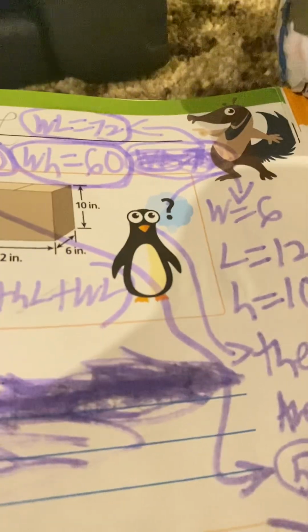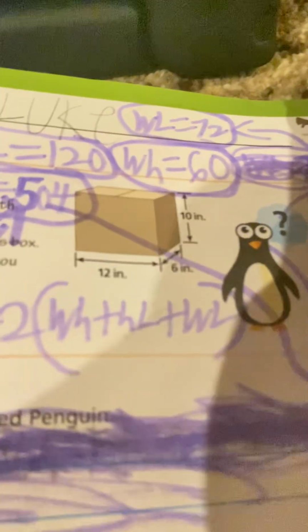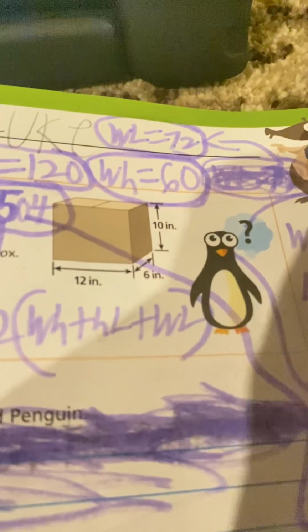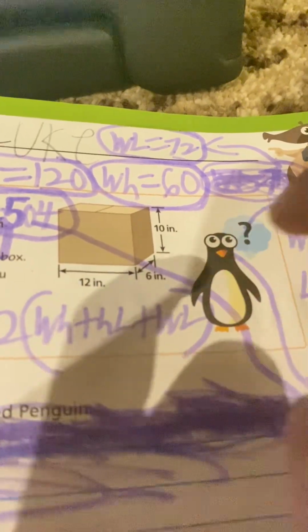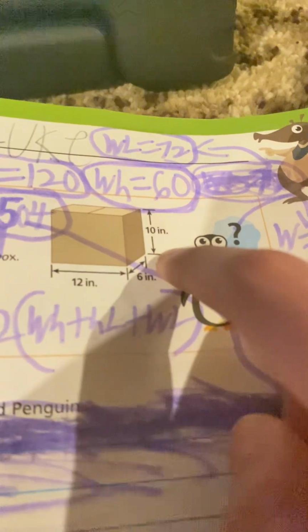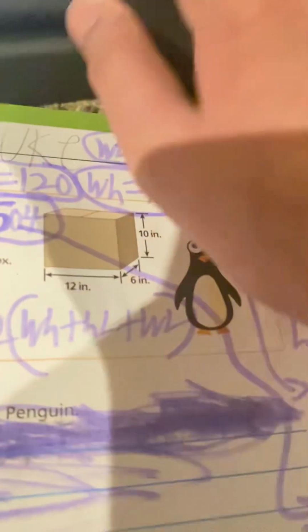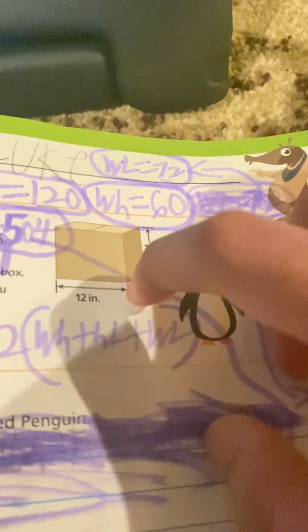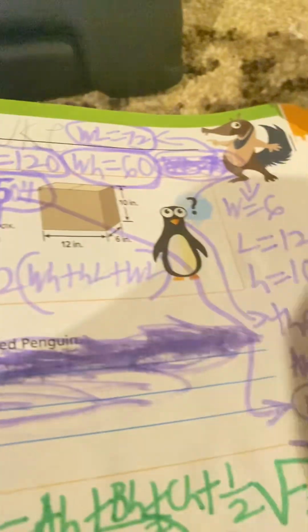Oh, well, yeah. Okay, so am I correct? Let's see. Well, you did tell us that the box was 12 inches long, correct? Yeah. It was also 6 inches wide and 10 inches tall. Wait a second. Length, width, and height. We have to substitute width, length, and height into the formula. Did you, Puzzle Penguin? Yes, but I don't know if I used them correctly.